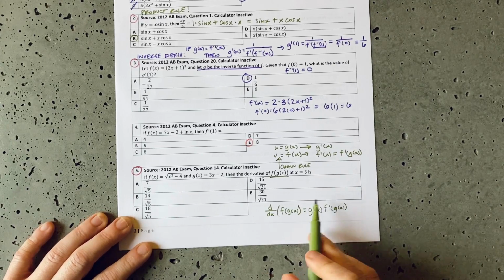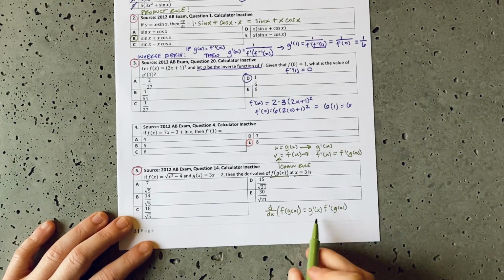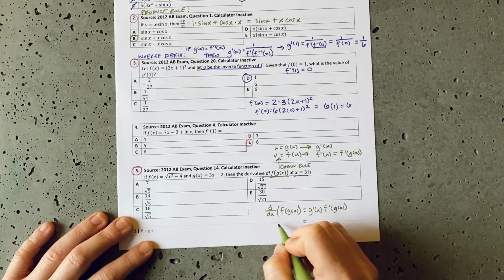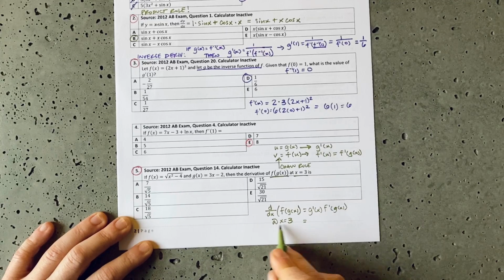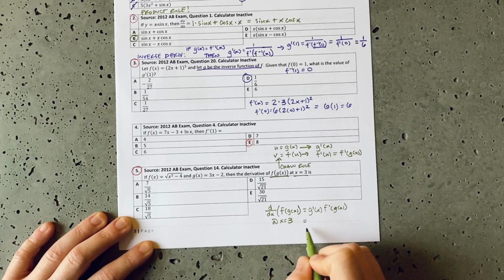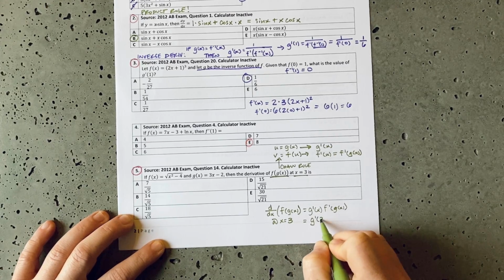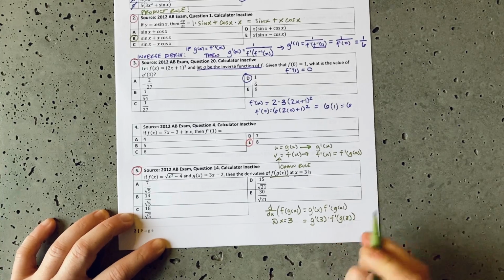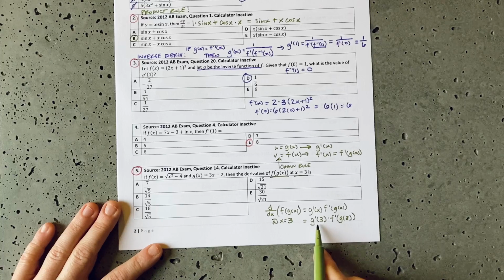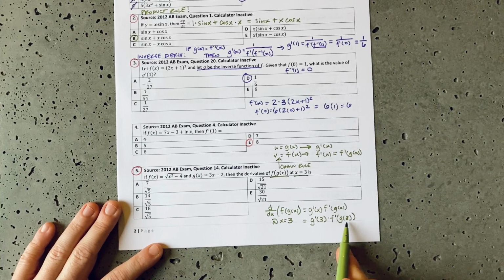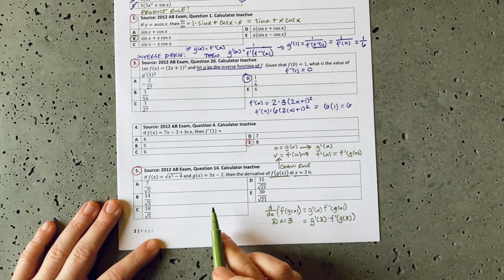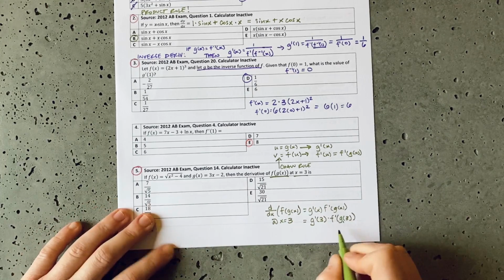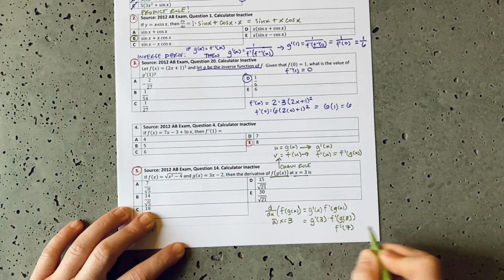We're trying to find the derivative at x equals 3. So now I'm going to plug in 3. This is not mathematically precise, but I'm just trying to save some room and time. It equals g prime of 3 times f prime of g of 3. Let's see if we can now find these two things, g prime of 3 and g of 3. G of 3 should be really easy. You just plug in 3 to your g function. 3 times 3, 9, minus 2 is 7. So this turns into f prime of 7.